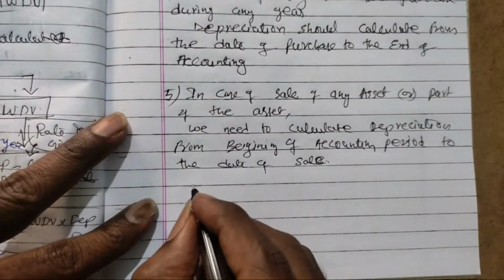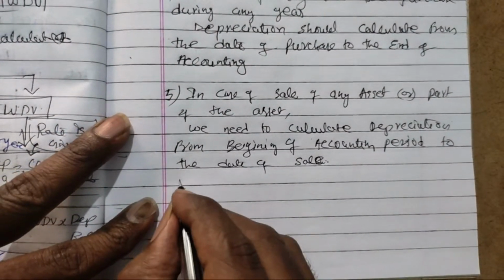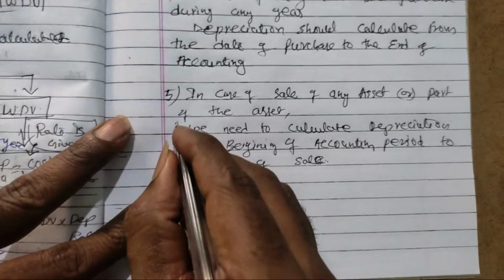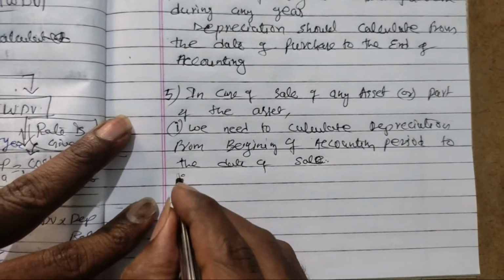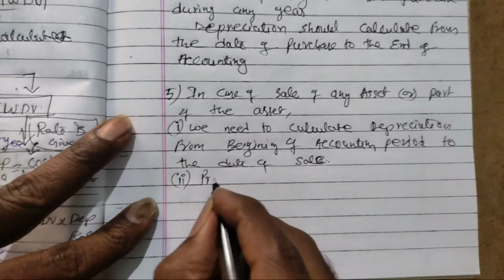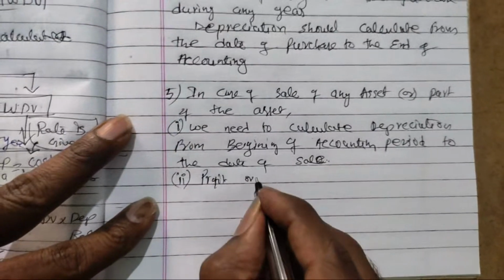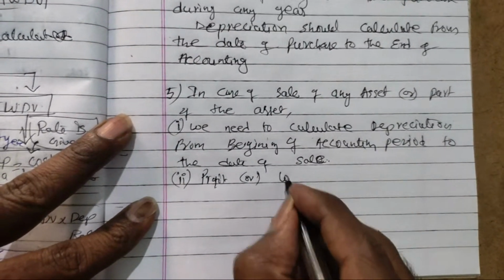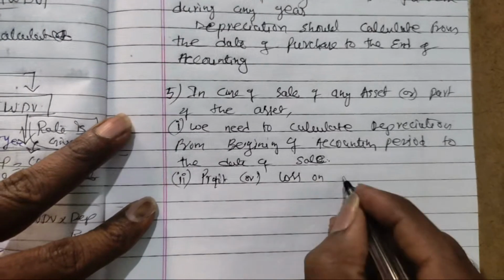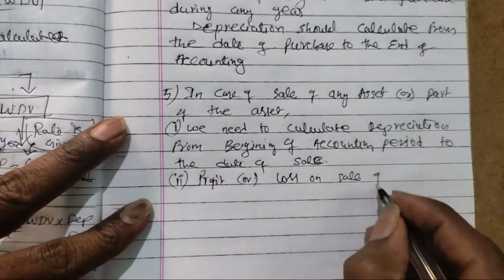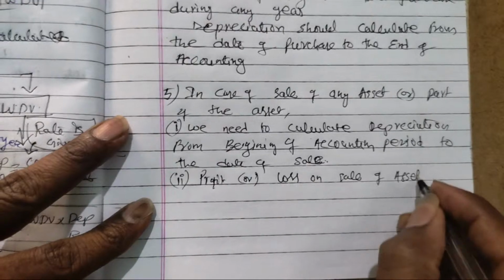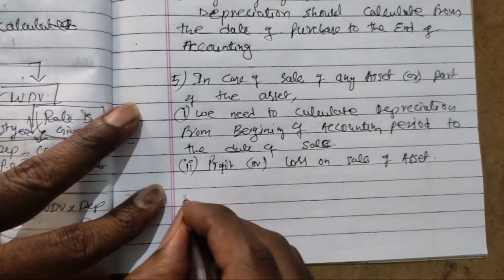First thing you need to do this one. Second thing, we need to calculate profit or loss on sale of asset. We need to calculate that one also.